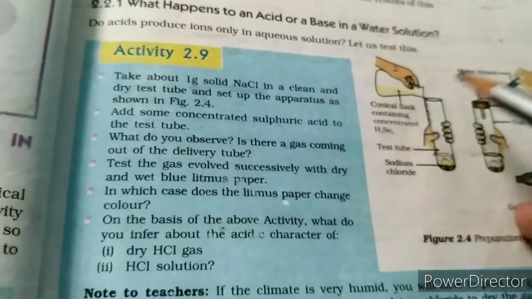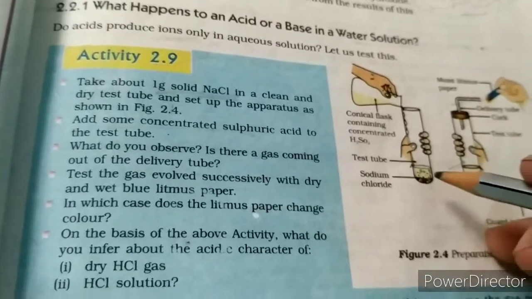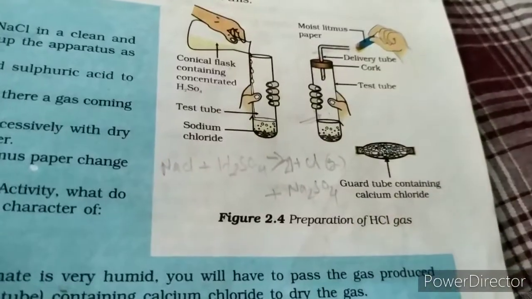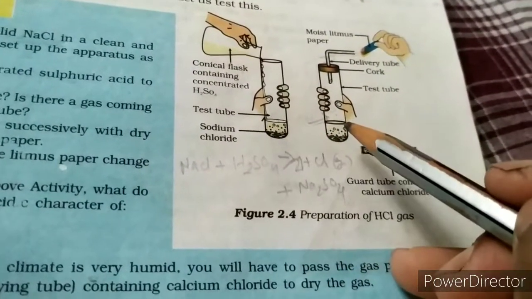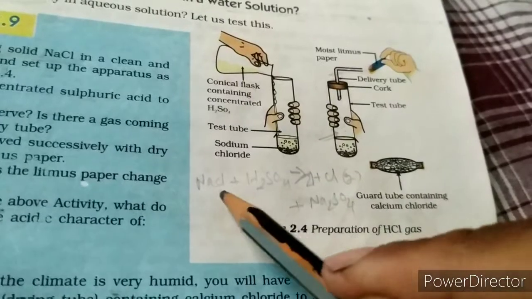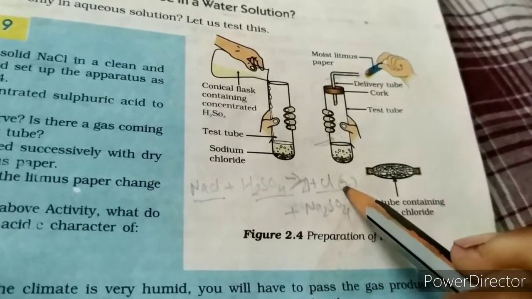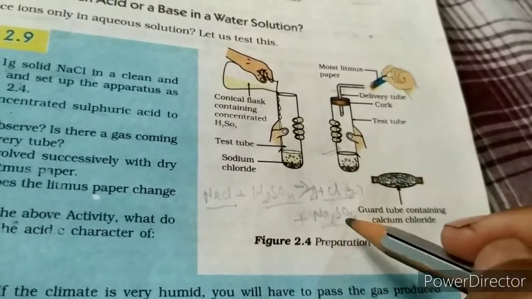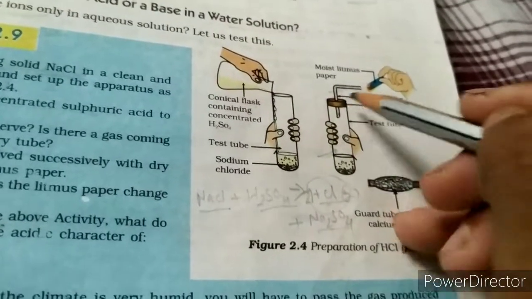So when the gas comes out, the reaction between sodium chloride and sulfuric acid produces hydrogen chloride or hydrochloric gas, and sodium sulfate salt. This hydrogen chloride is actually a dry gas when it comes out.